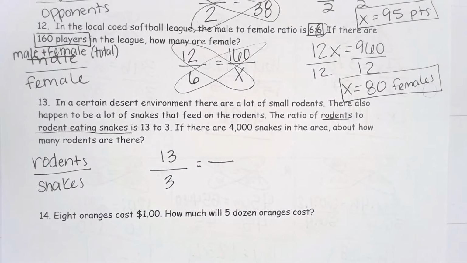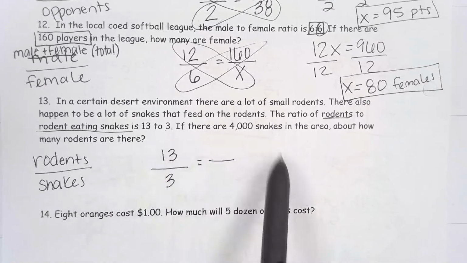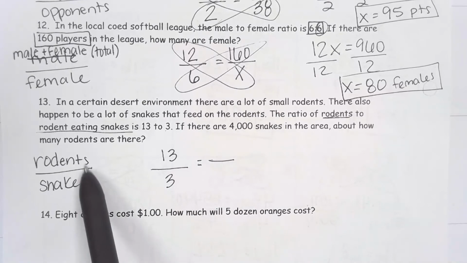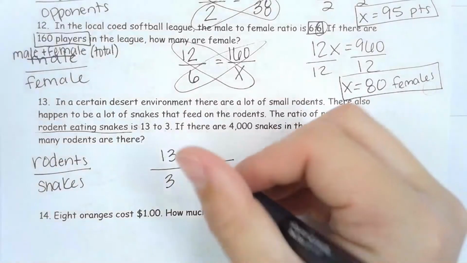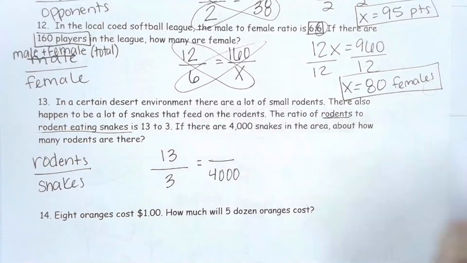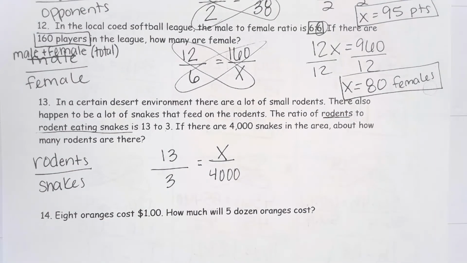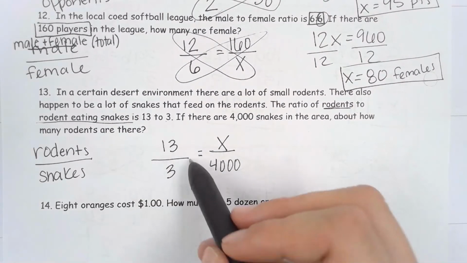And our last number here is the 4,000 snakes in the area, about how many rodents are there. So the 4,000 snakes, look at your variable. Where did we put snakes? We put snakes down here in the denominator. So 4,000 would go down here in the denominator. And we're trying to figure out how many rodents are there. Okay. So again, once you set up your proportion, you can go ahead and solve.